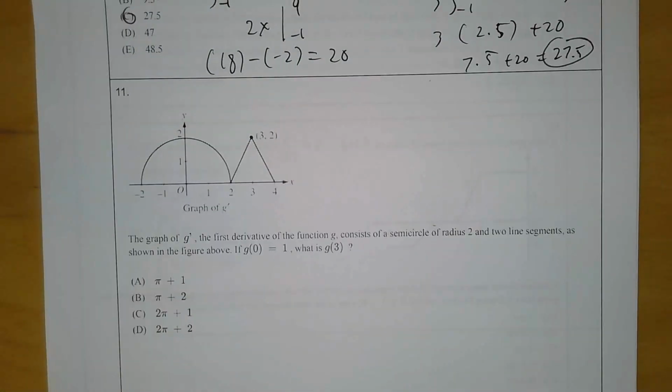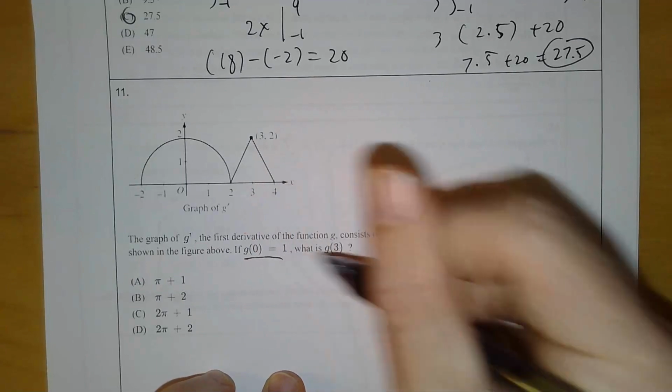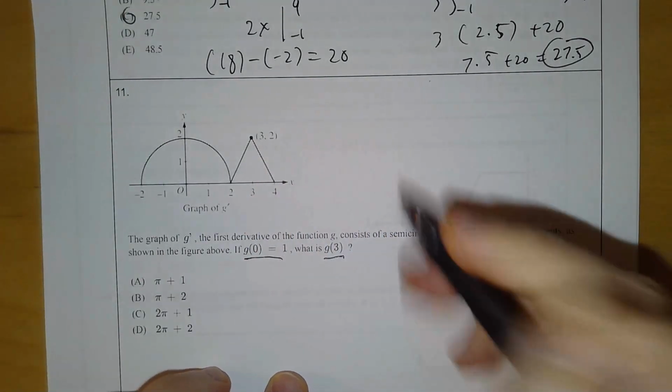We're getting there. The graph of g prime, the first derivative of g, consists of a semicircle of radius 2 and 2 line segments as shown in the figure above. If g of 0 is 1, what is g of 3? So this is the same thing, an initial value. You see this setup and you think, ah, this is initial value. I'm going to need that setup, right?